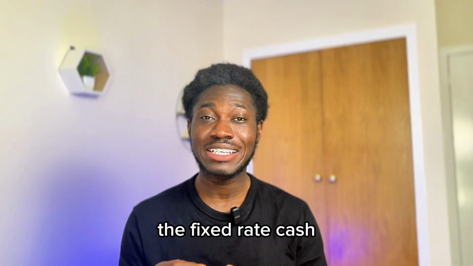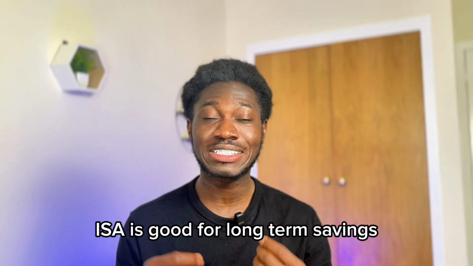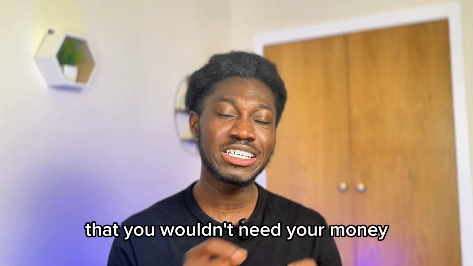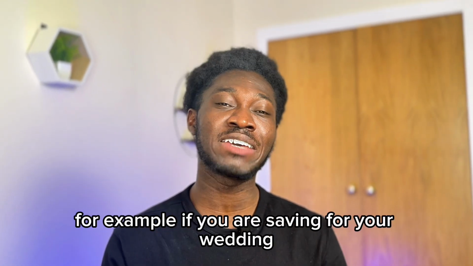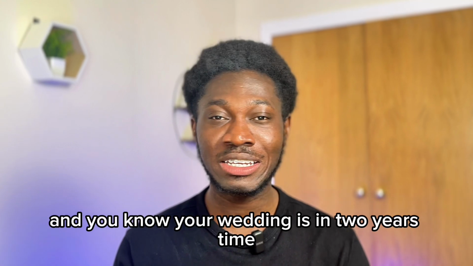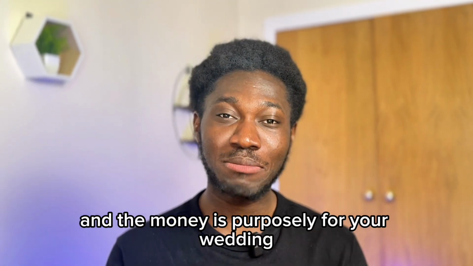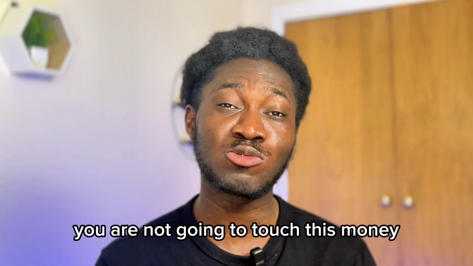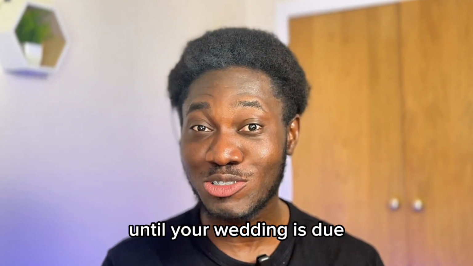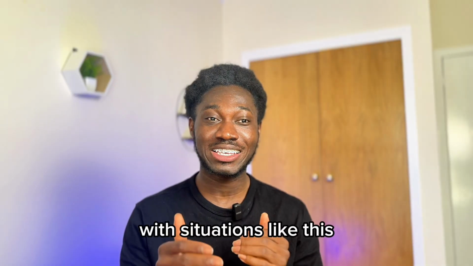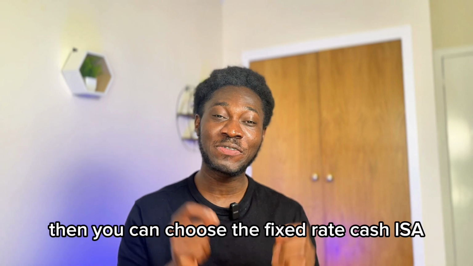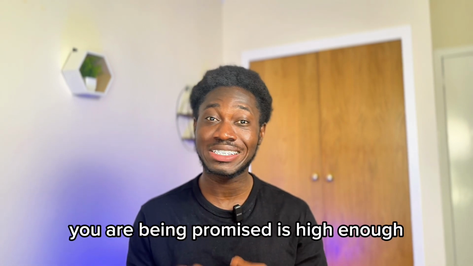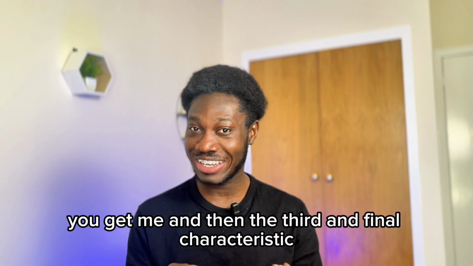The fixed rate cash ISA is good for long-term savings or in a situation where you know that you wouldn't need your money. For example, if you are saving for your wedding and you know your wedding is in 2 years' time and the money is purposely for your wedding, then it means that within these 2 years you are not going to touch this money until your wedding is due. With situations like this, then you can choose the fixed rate cash ISA if the interest rate you are being promised is high enough. You get me?